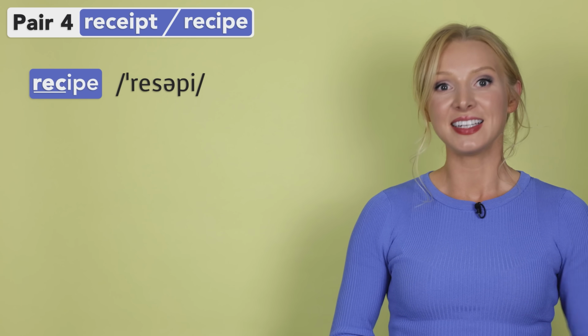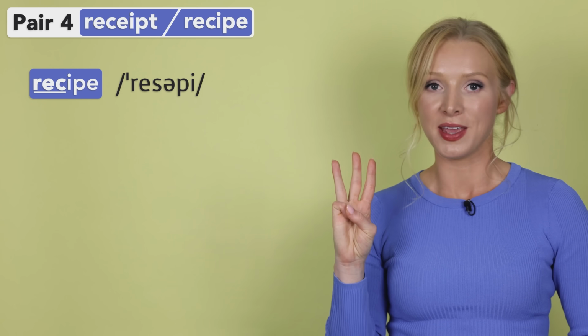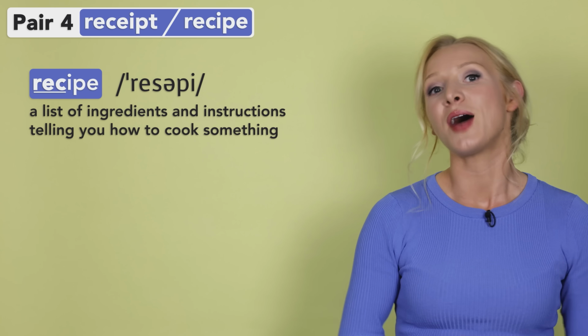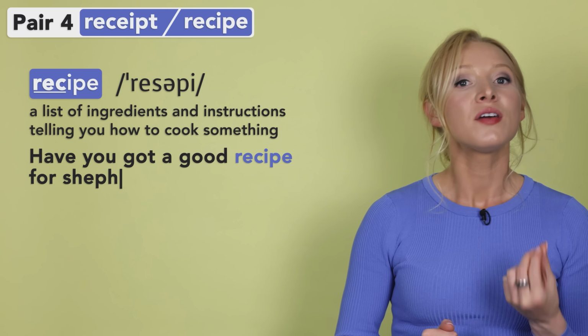Recipe, on the other hand, has 3 syllables. Receipt 2, recipe 3. We stress the first one, and the second is a schwa. Recipe. Recipe. I know it's tempting to say receipt, but it's recipe. It's a list of ingredients and instructions telling you how to cook something. For example, have you got a good recipe for shepherd's pie? Okay, pair number 5 is history versus story.